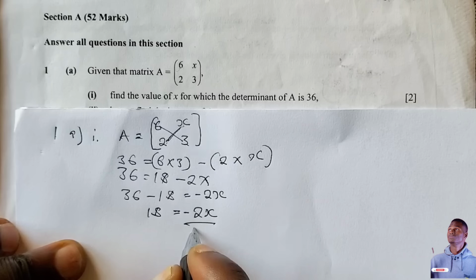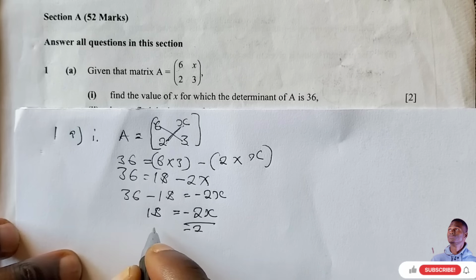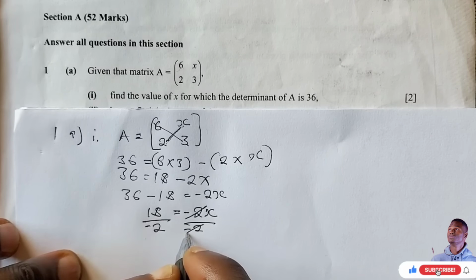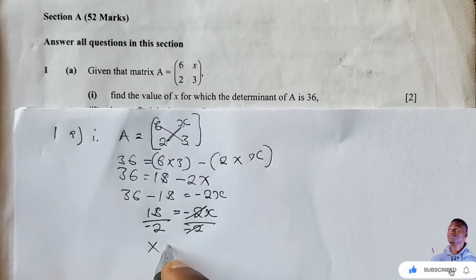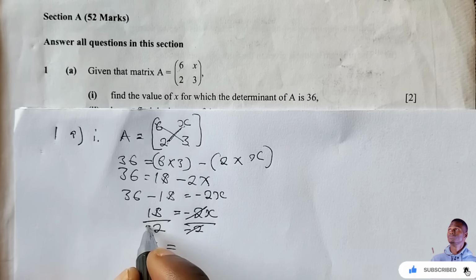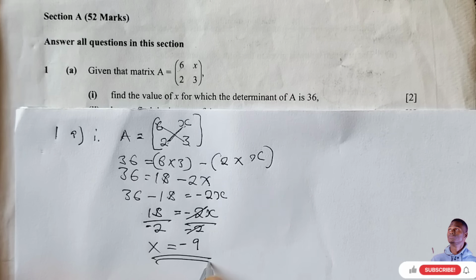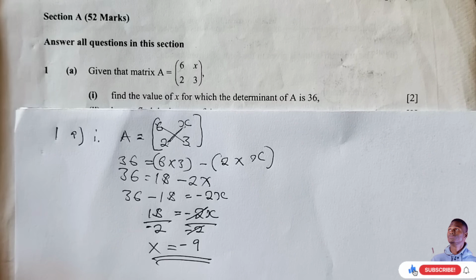You divide both sides by negative 2, so the negative 2 and the negative 2 cancel. Therefore, the value of x is negative into positive is just negative, 2 into 18 is 9, okay? So the value of x is 9.